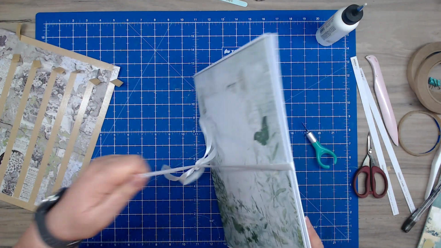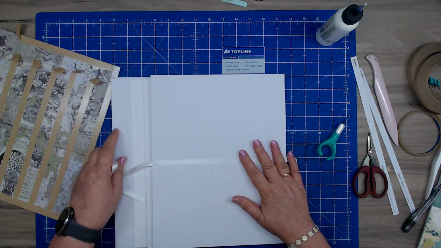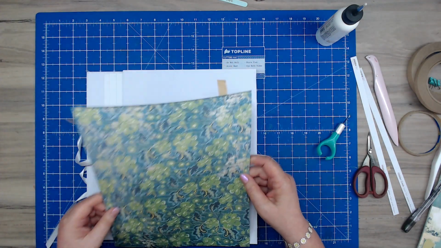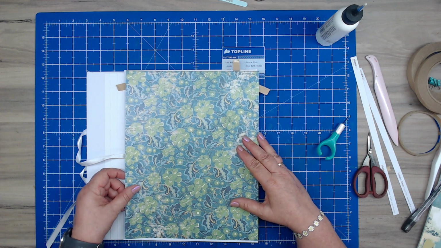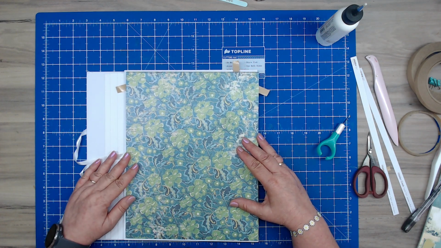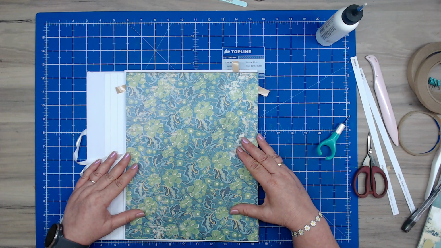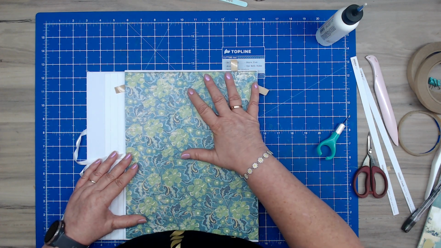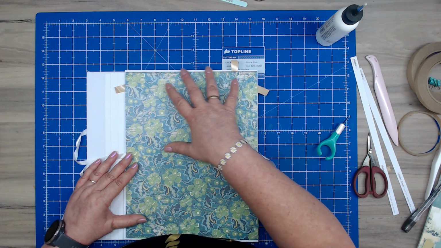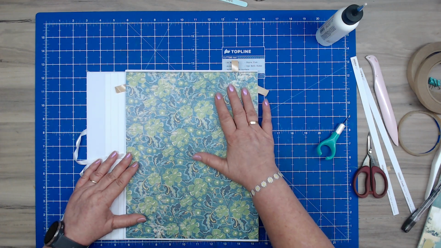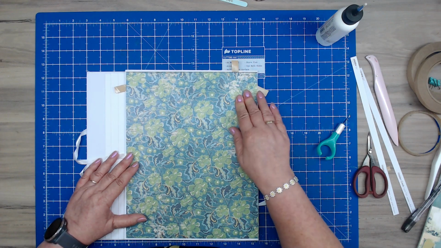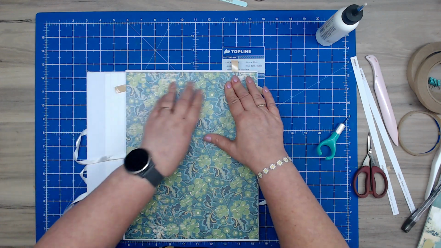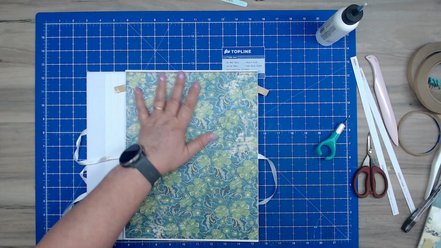So what I am going to do is undo this so that I can work on a flattish surface, and I'm going to try and line it up on the other side as well. See how that goes. It's a little bit off, but hey ho, it's going to be fine.